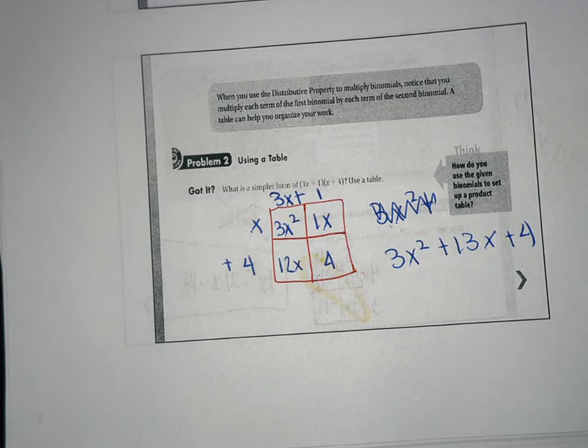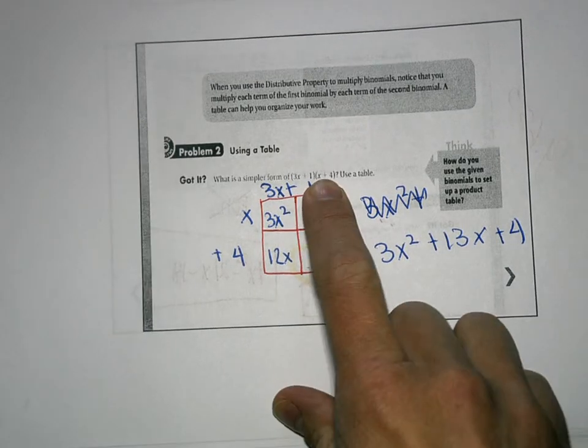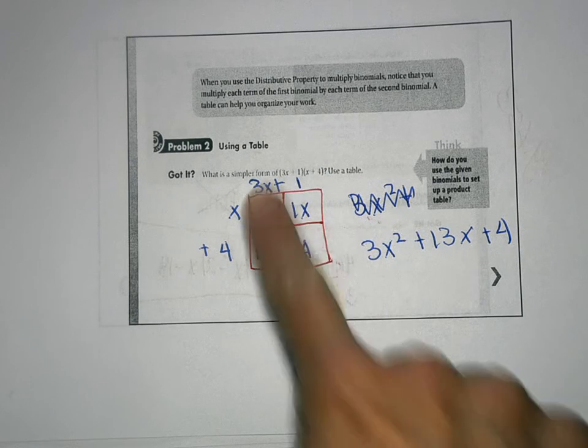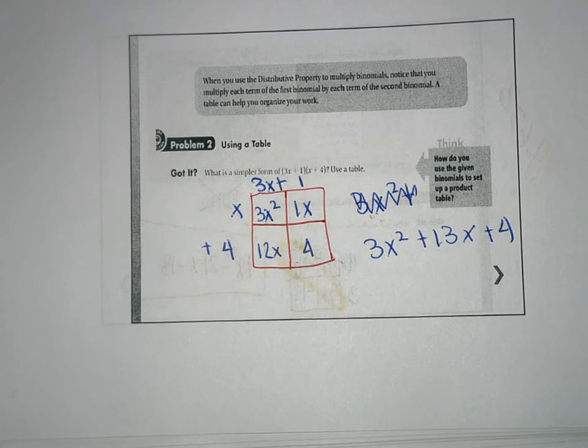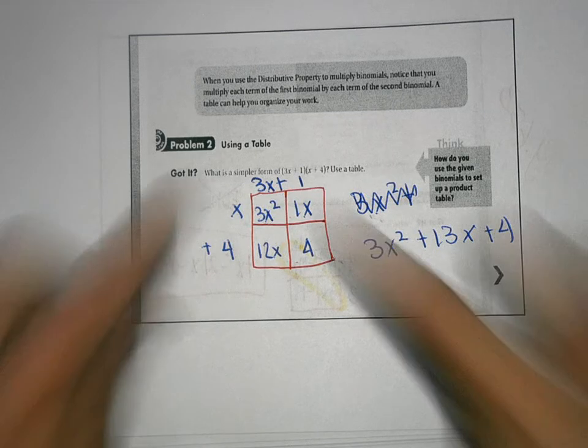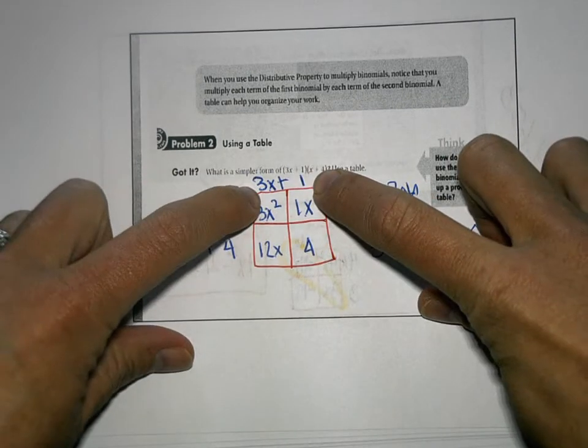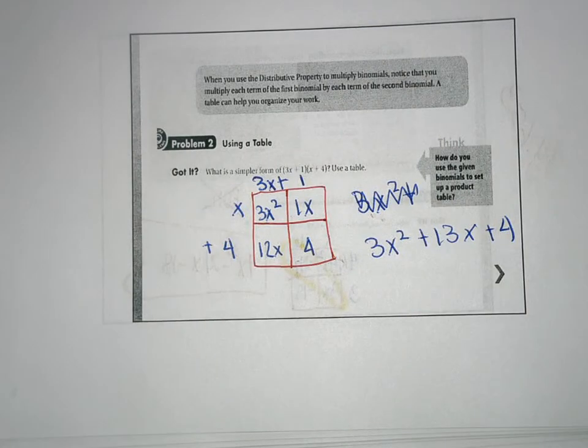And so it doesn't matter where you put them, but you have to keep the x and the 4 together on one side, and you have to keep the 3x and the 1 on one side and keep them together. So you can't mix up the sides. Like, you can't mix up the parentheses. They have to stay on the same side, but they can go either direction. Am I making sense? Yes. Okay. Any questions? All right.